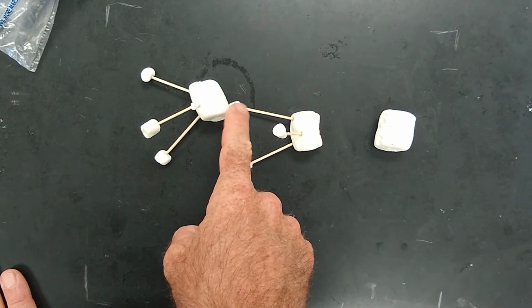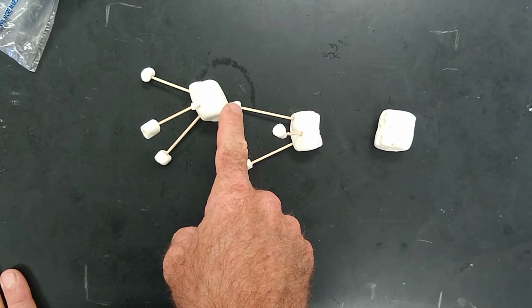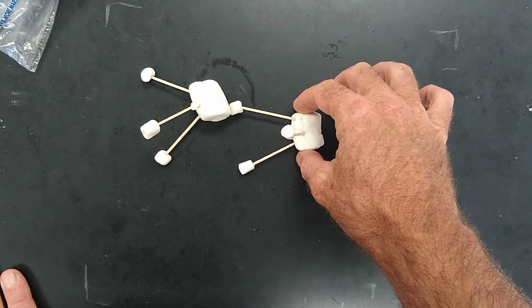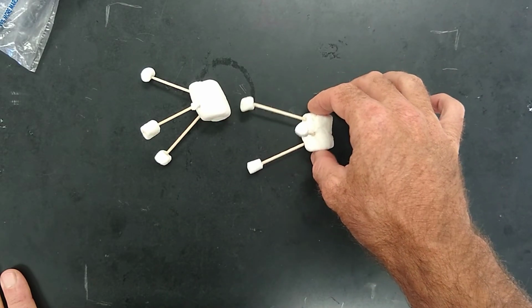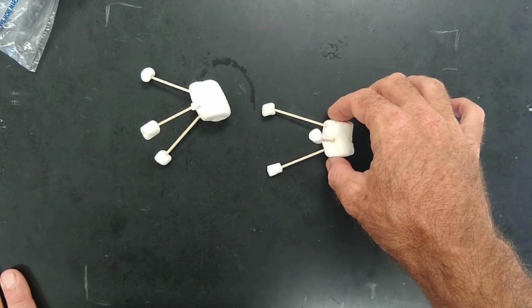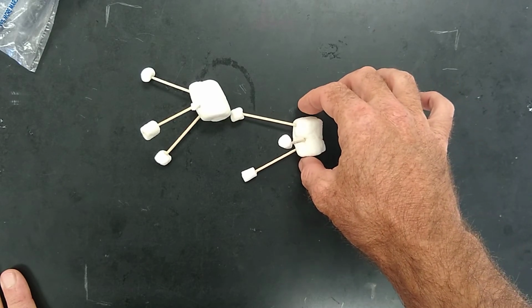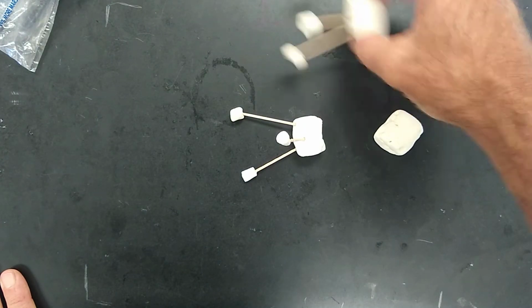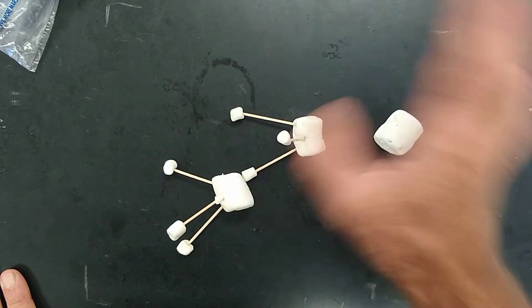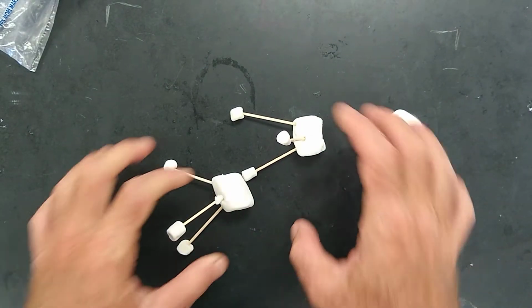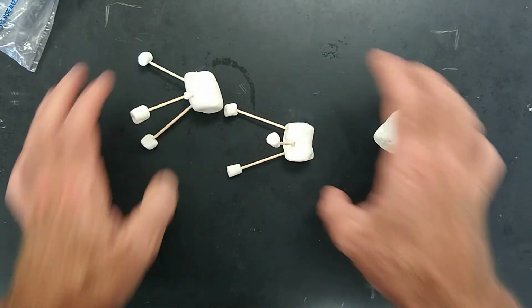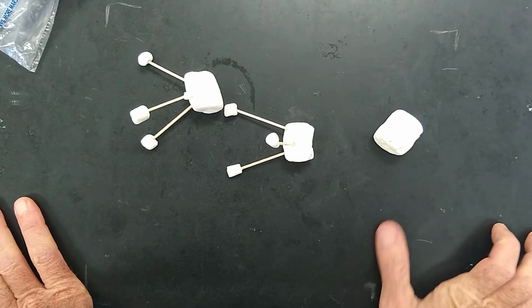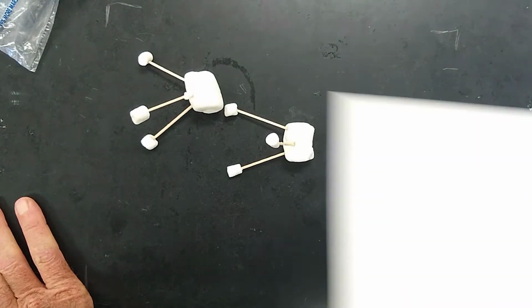Now these guys sticking together, that is a dipole force. In other words, dipole means two different ends. So the two different ends of the molecule stick together. If there was another one, it would be right there, right? Maybe another one could be right there. So they all line up and they just stick together by their opposite ends. That's a dipole. It's just like magnets sticking together.